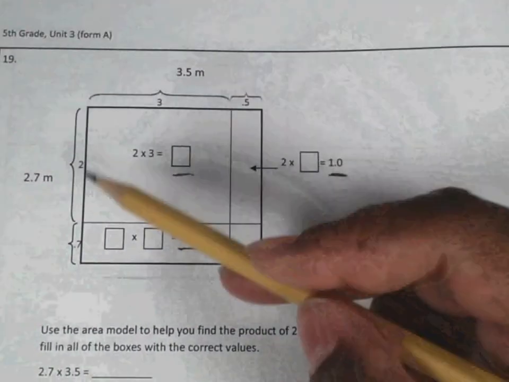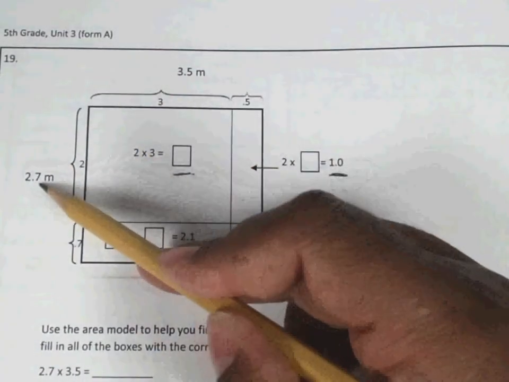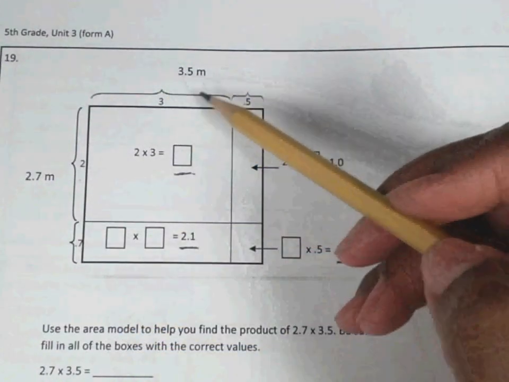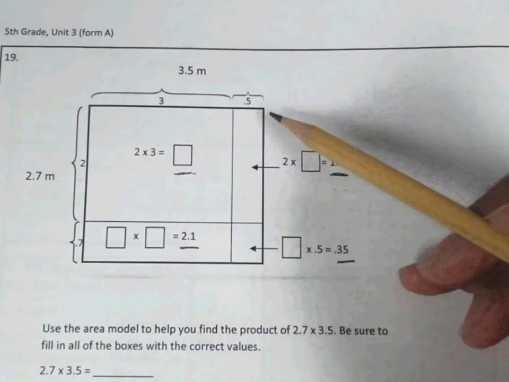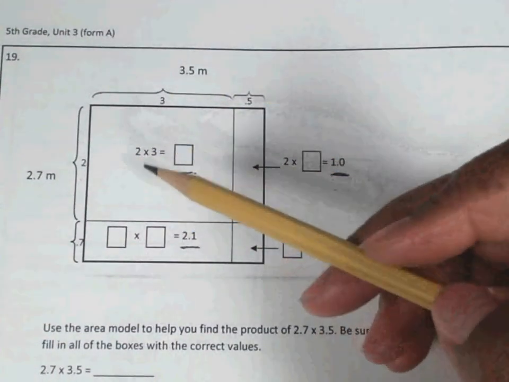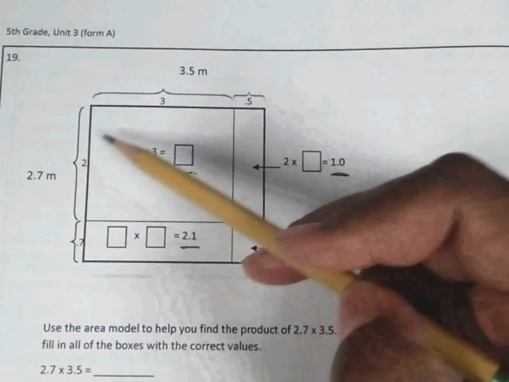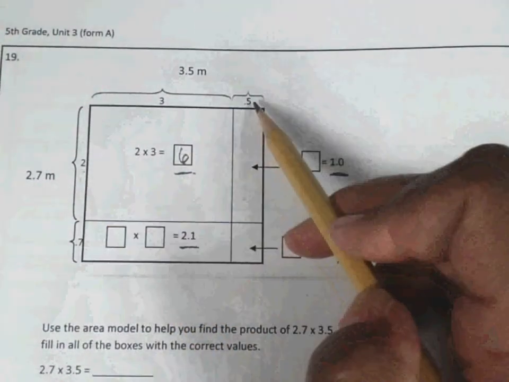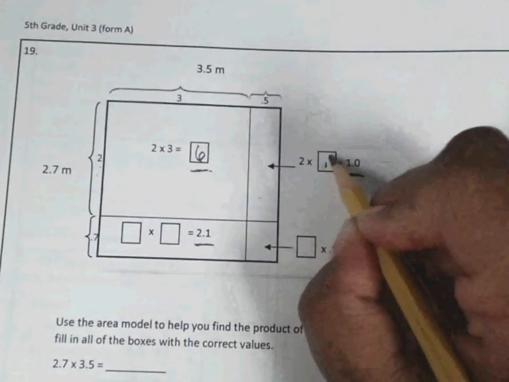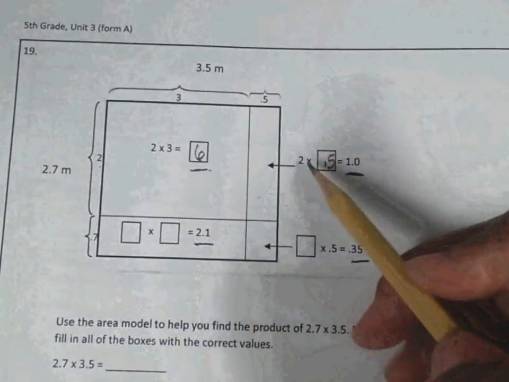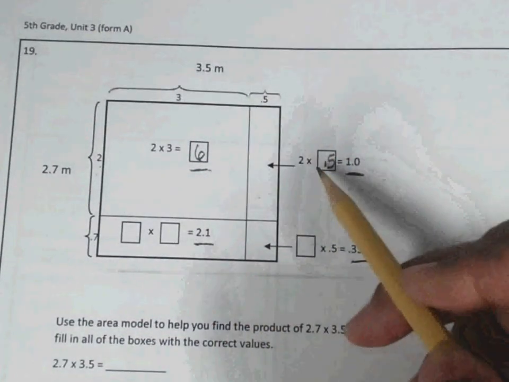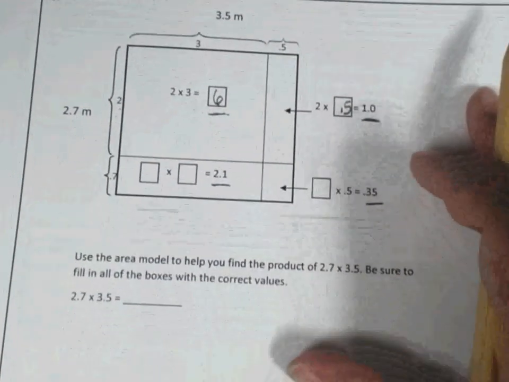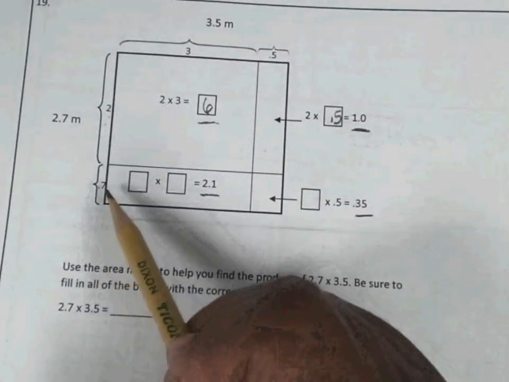Alright, so now, what am I really doing? This is area model. I have 2 and 7/10, so I have 2 and 7/10. I have 3 and 5/10, so I have 3 across and 5/10. Well, I do the same thing as I do when I'm doing area model. First, I multiply 2 times 3. Then I multiply 2 times 5/10. It gave me a product of 1 because I had 2 times 5 is 10, but I pushed in 1 decimal place.